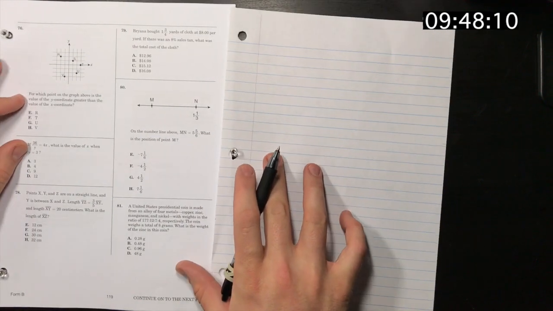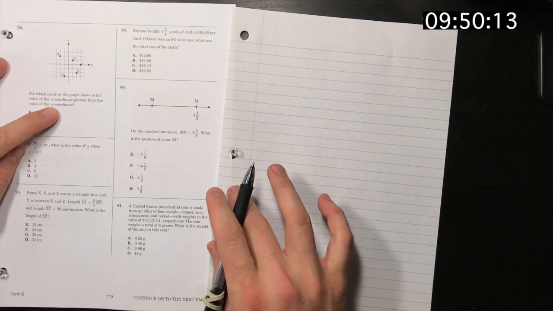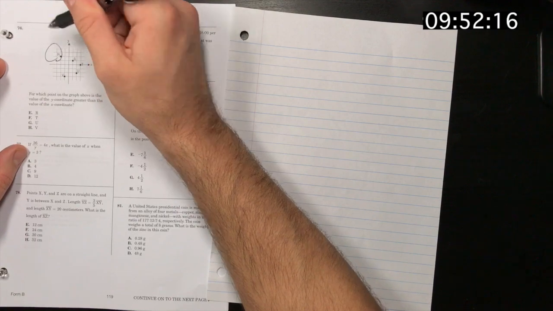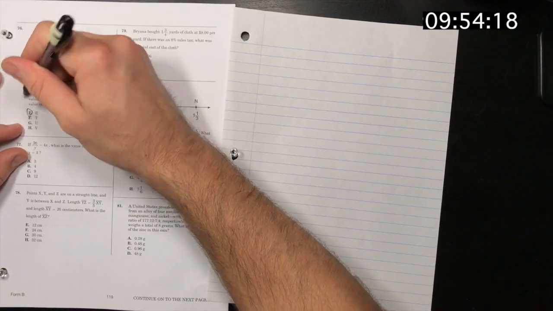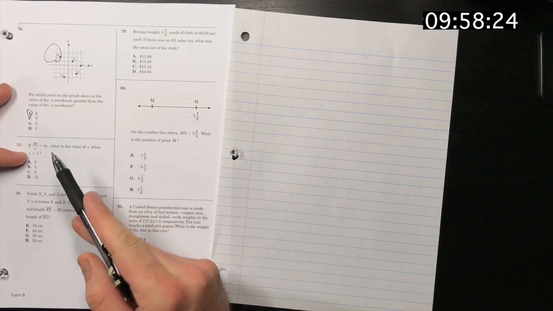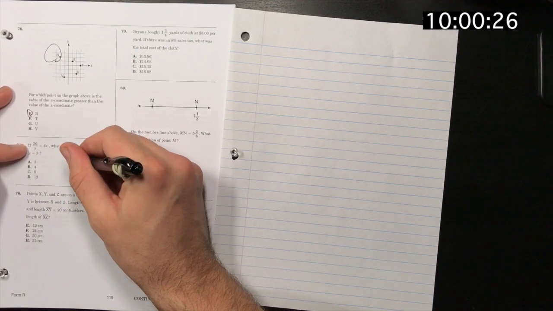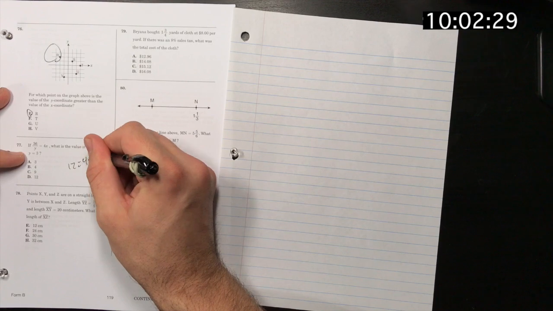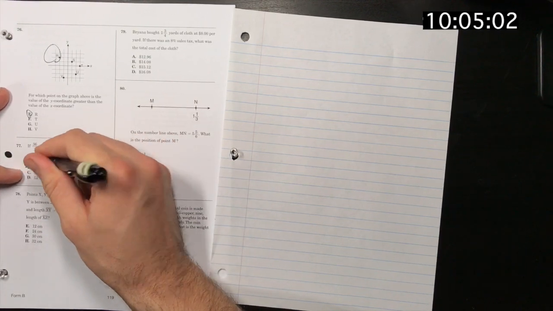For which point in the graph above is the y coordinate greater than the value of the x coordinate? X is negative here, y is positive, so there we go. Boom. 36 divided by y equals 4x. What is the value of x when y equals 3? So 36 divided by 3 is 12 equals 4x. Divided by 4, divided by 4, x equals 3.